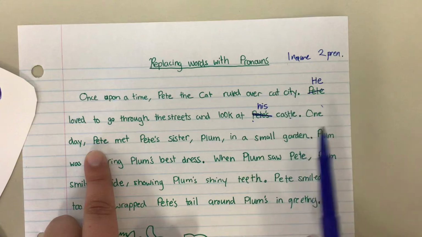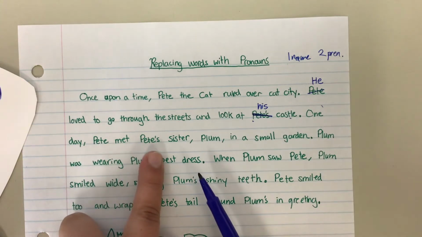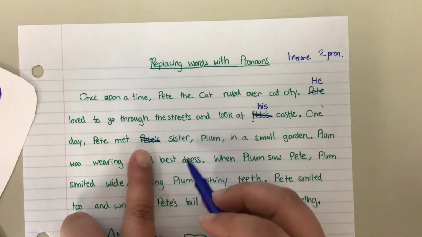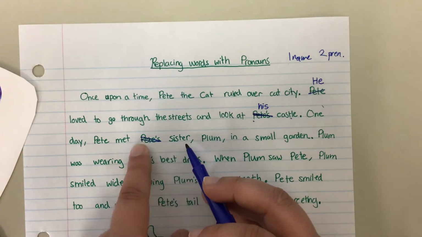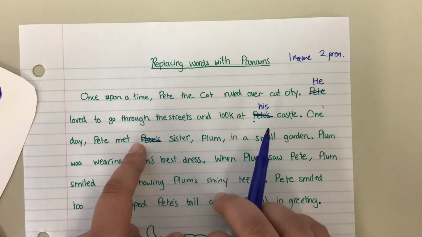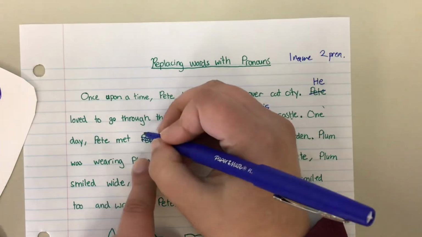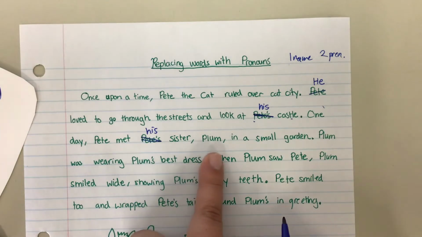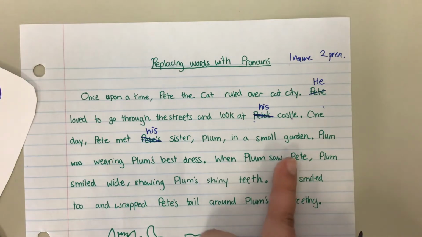So let's keep going. One day, Pete met Pete's sister. There's another Pete right away. Let's cross that one out. It's talking about the sister belonging to Pete. So we want to use our possessive pronoun again. We want to use his. Pete met his sister, Plum, in a small garden.